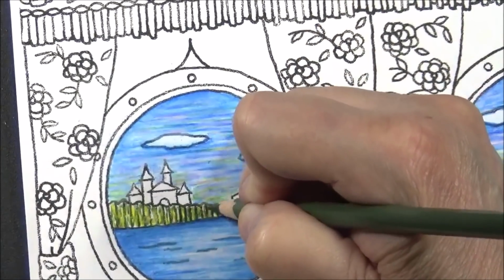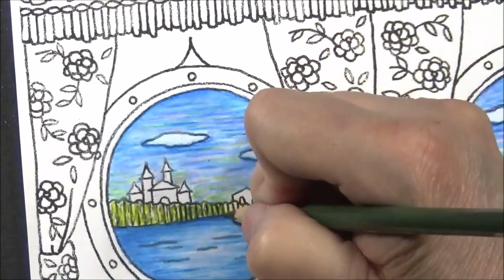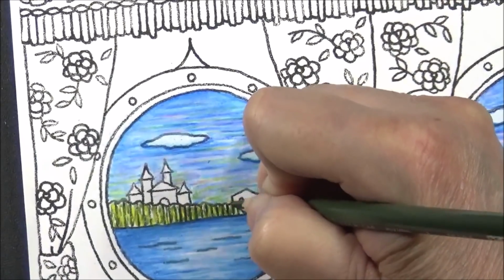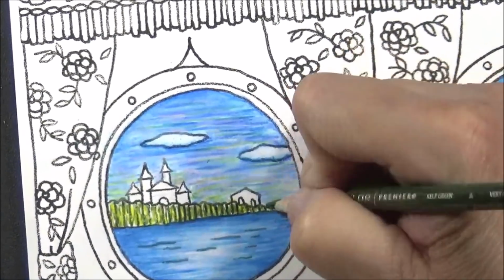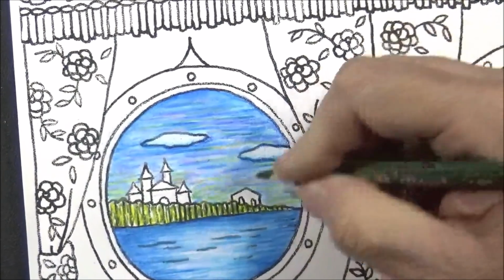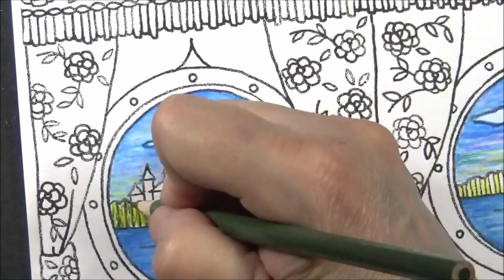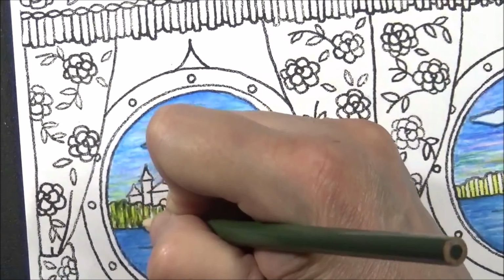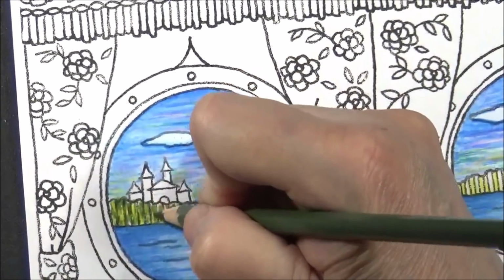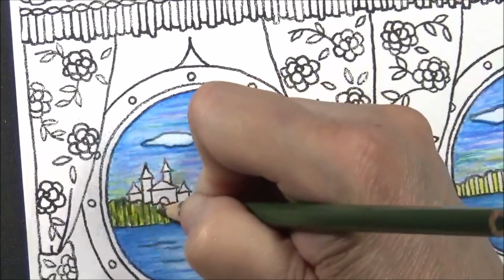It's going to be like a bushy fence, but I don't really want it to look like a fence. I want it to look more like a bush. Like a bushy type fence.